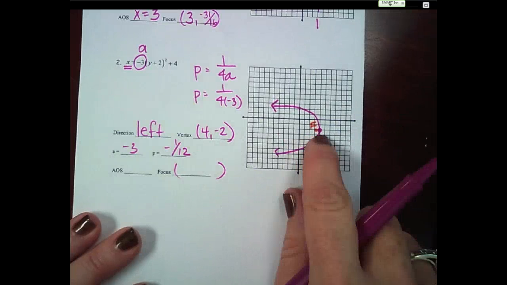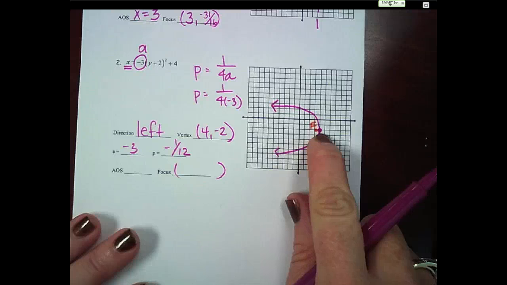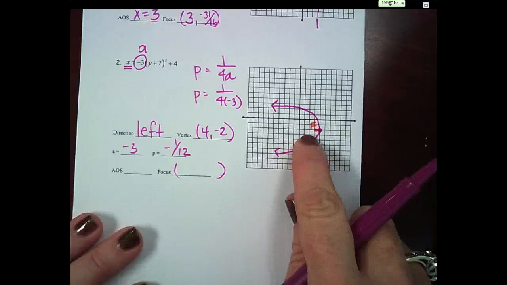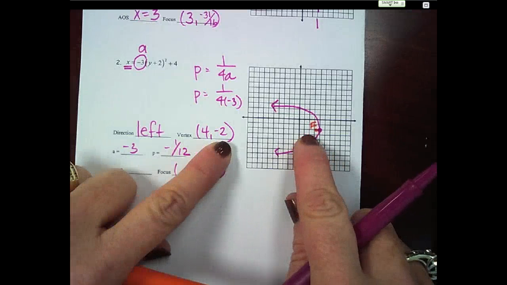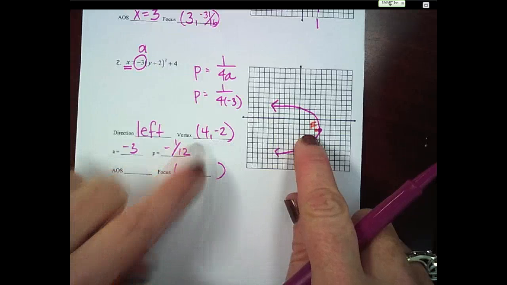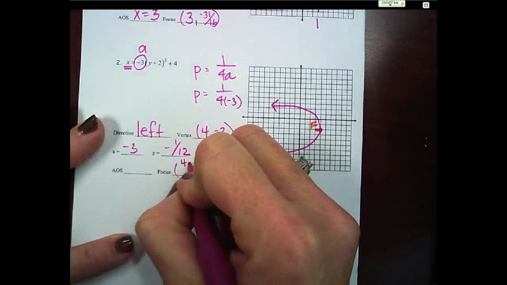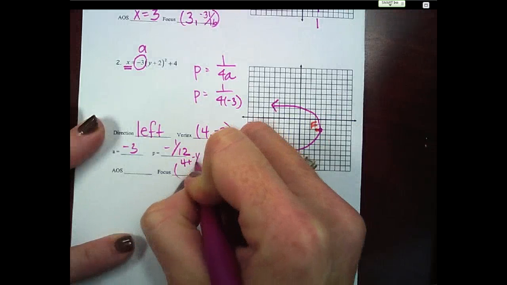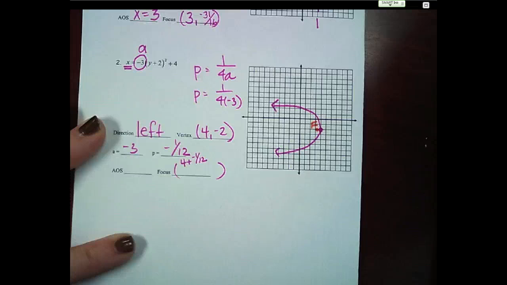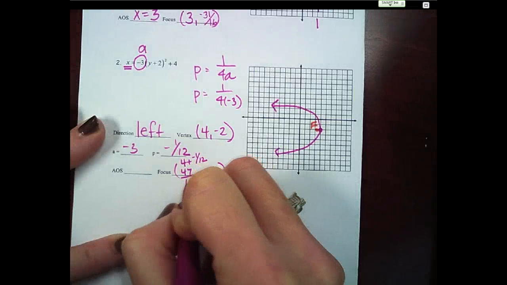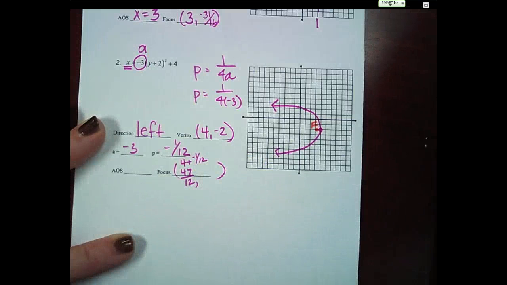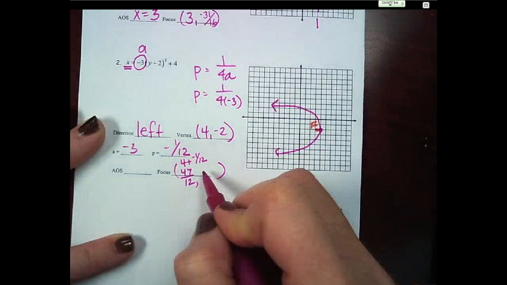I was at 4, -2 down here, right? And I'm going to slide it left. So does that change the 4 or the -2? It changes the 4, because I'm moving left and right. So now I want 4 plus a -1/12, which in your calculator gives you 47/12. But I didn't slide it up and down, so I'm still at -2.